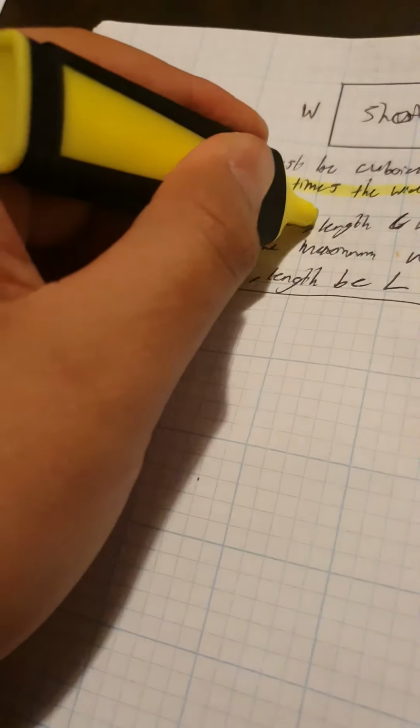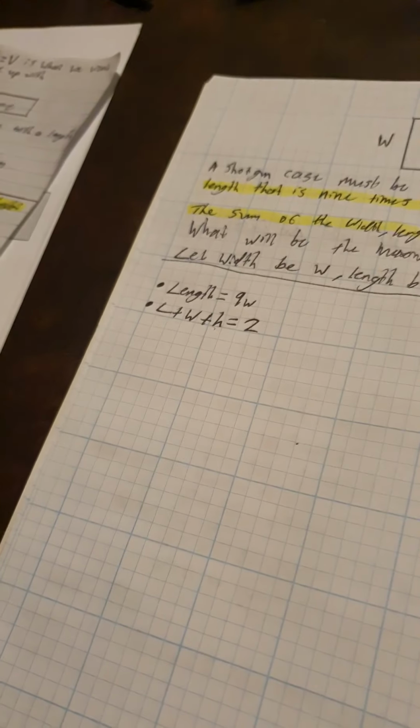I hate highlighters, they're trash. There we go. Nice.